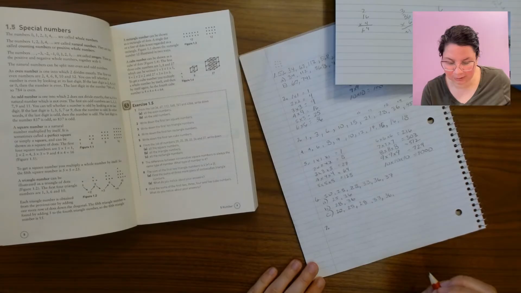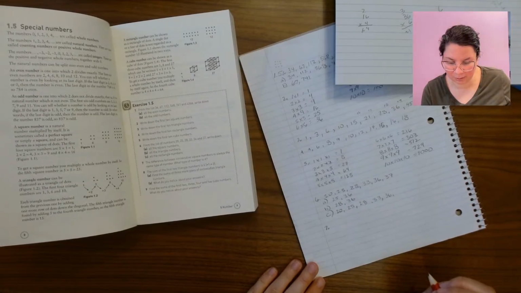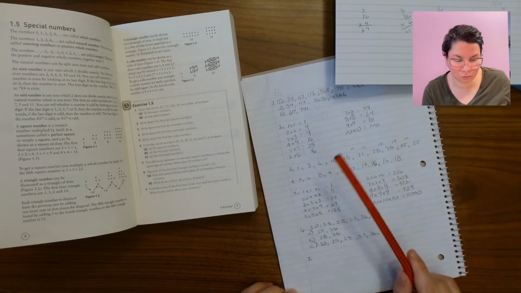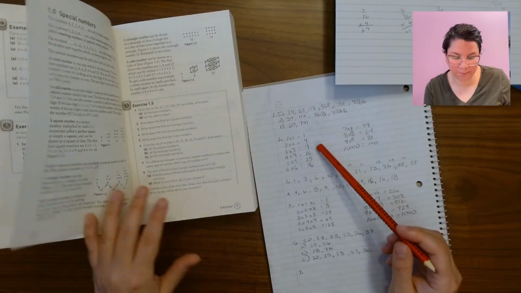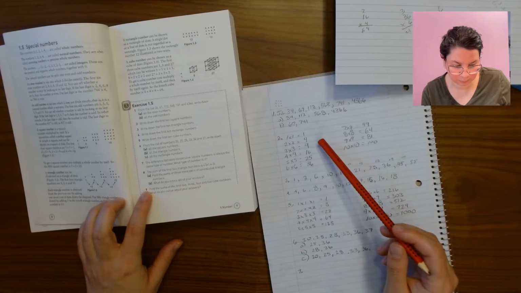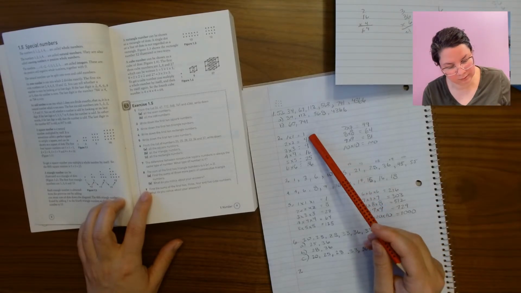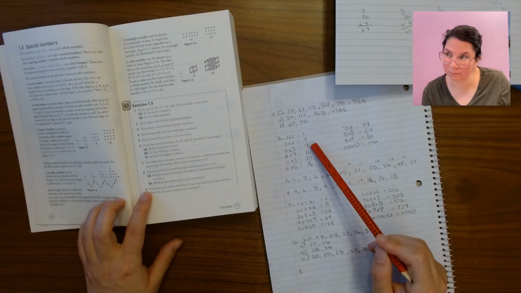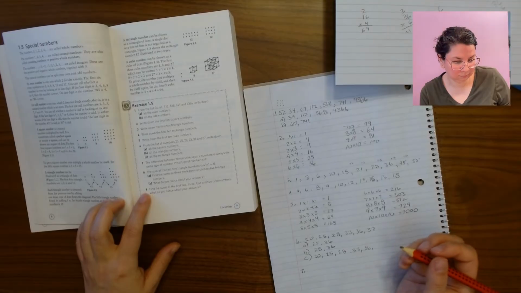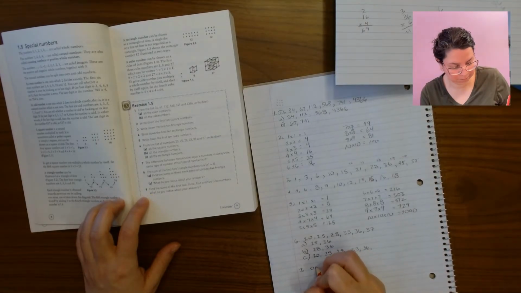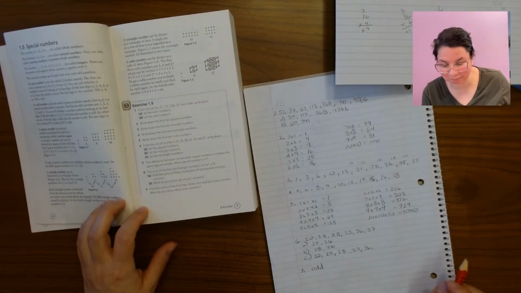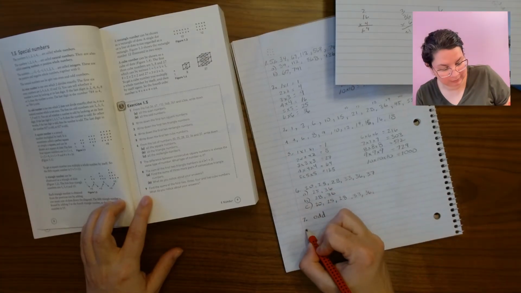The difference between consecutive square numbers is always the same type of number. What type of number is it? So this is plus 3, this is plus 5, this is plus 7, right? So they're all odd. I'm gonna go with odd. They're all odd numbers. Again, vibes.